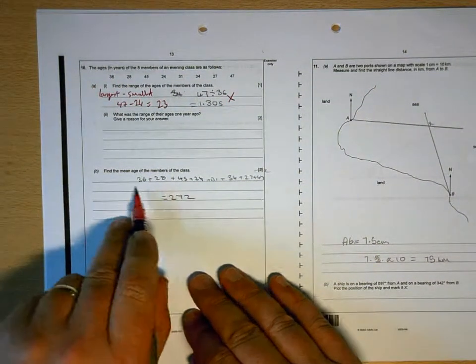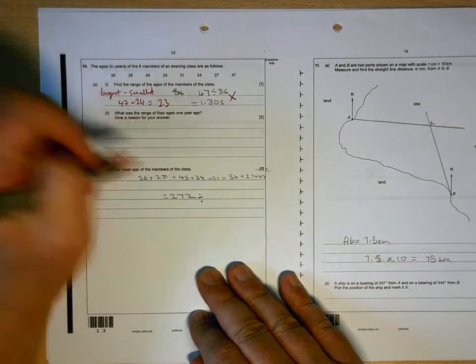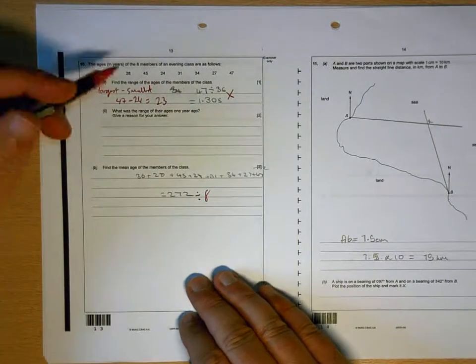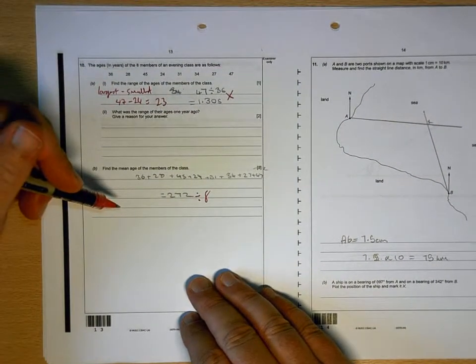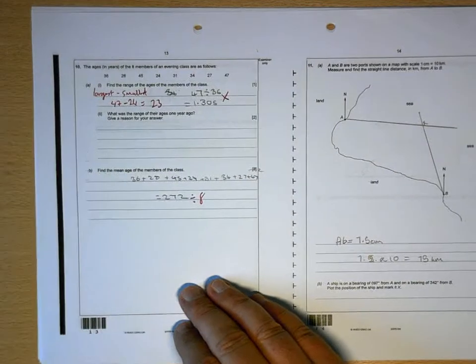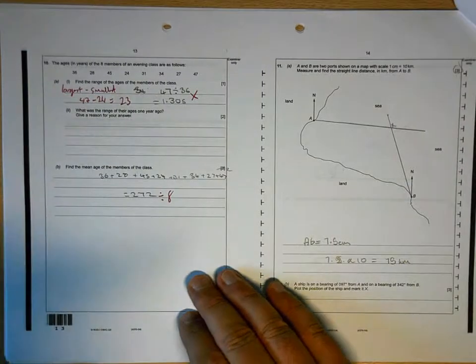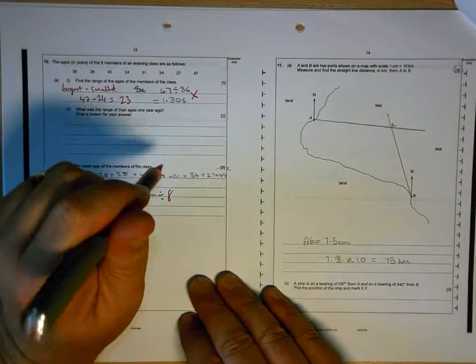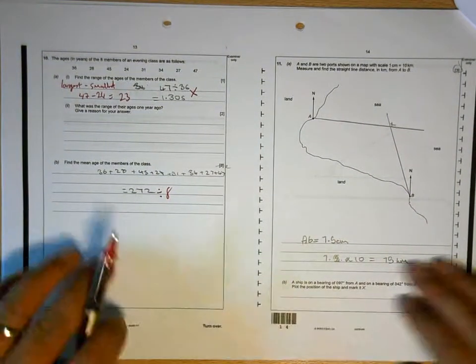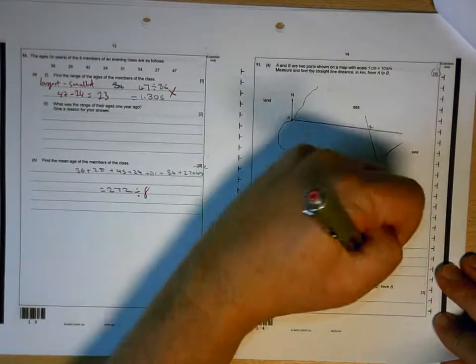And then the mean, you add them all up and you divide by the number there are. So this is work, were you absent? It is something that we did practice last week. You need to get that right. That's an easy 6 marks you've blown there. That's good.